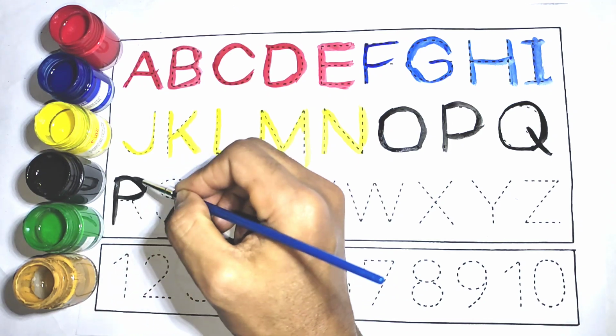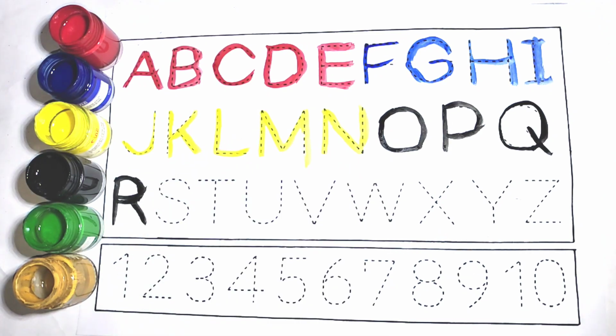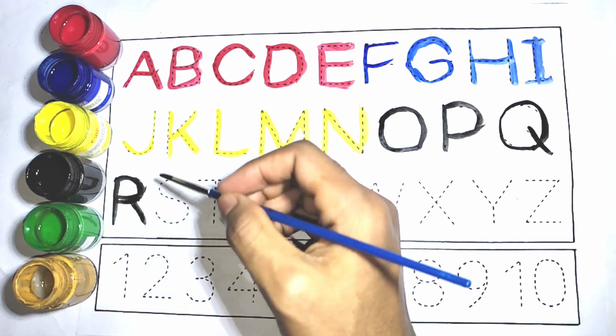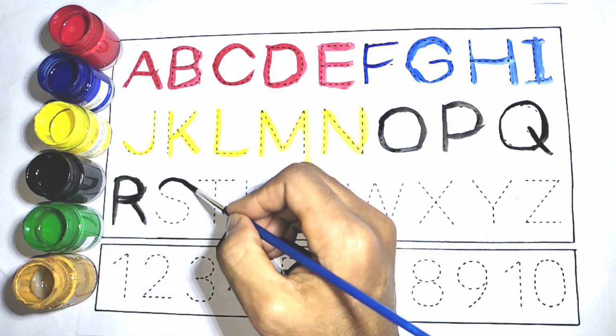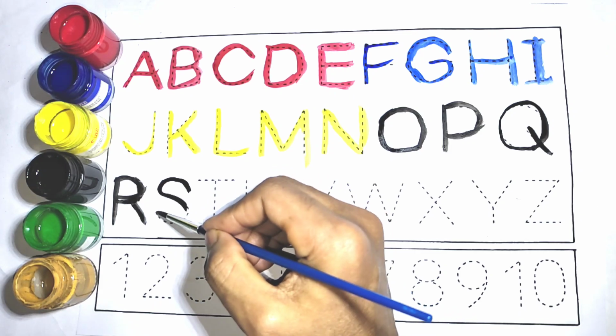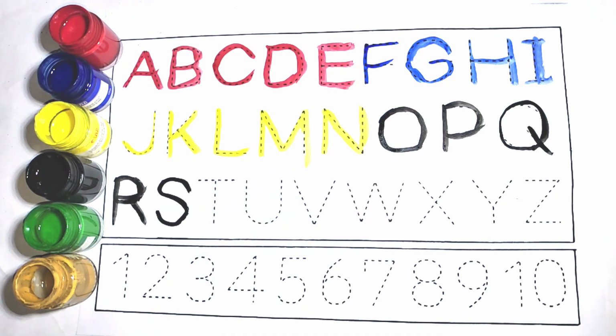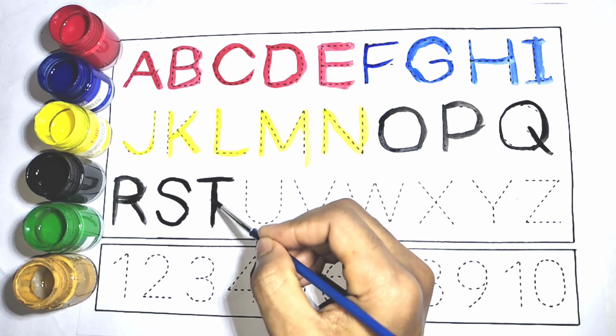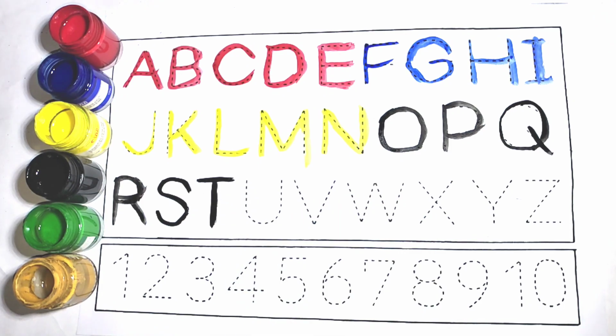And the next one is R. R for rose. We again use black color, and now we draw S. The next one is T. Kids, now we draw U. U for umbrella.